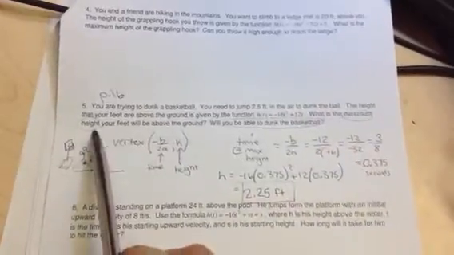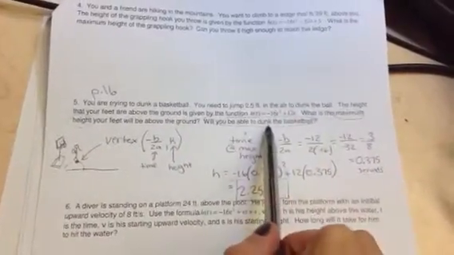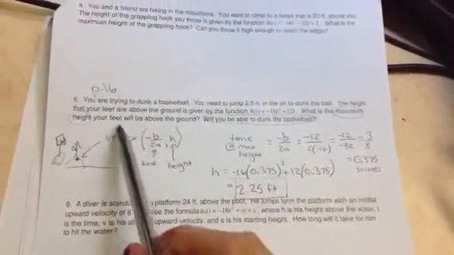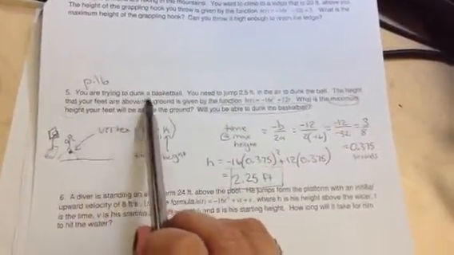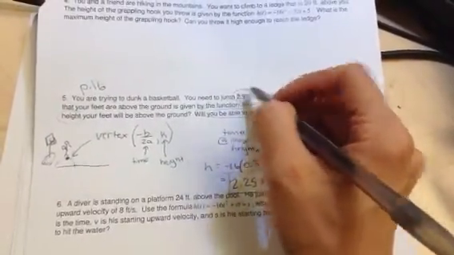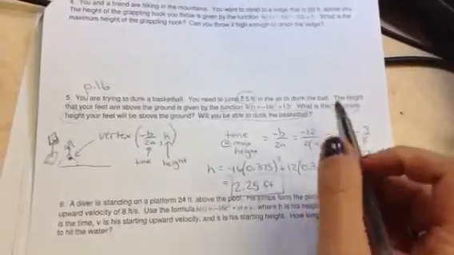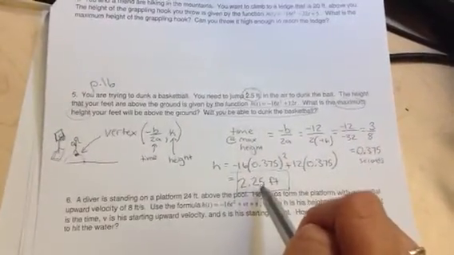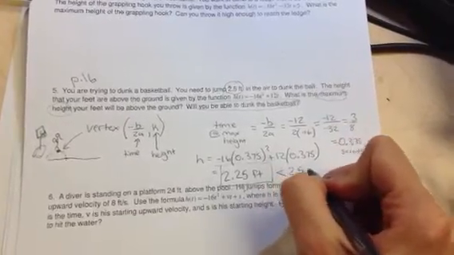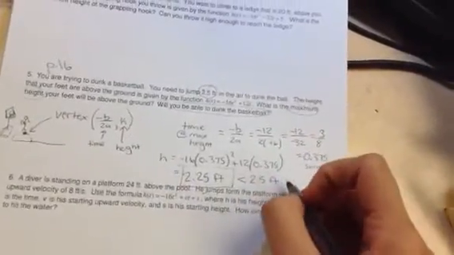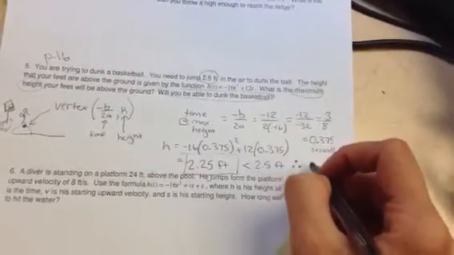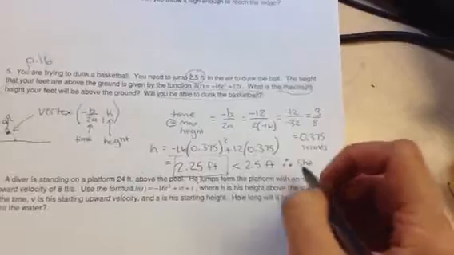But that's only the first question asked. The second question says, will you be able to dunk the basketball? Let's go back and reread the problem. You are trying to dunk a basketball. You need to jump 2.5 feet in the air to dunk the ball. But my max height is 2.25 feet. This is less than 2.5 feet, so this little symbol stands for therefore. Therefore, she won't dunk the ball.